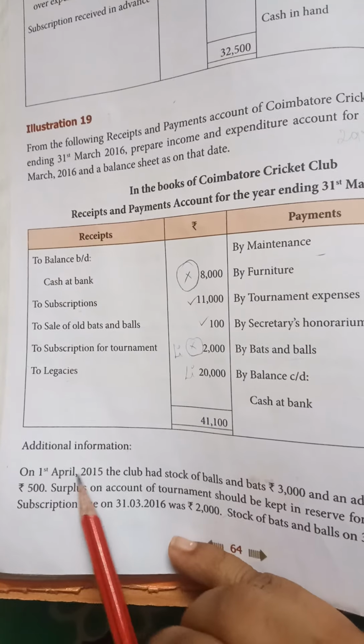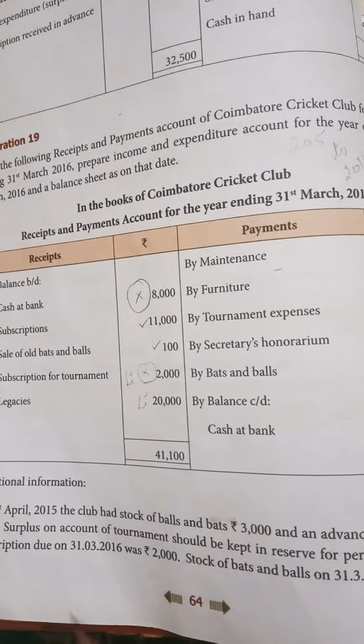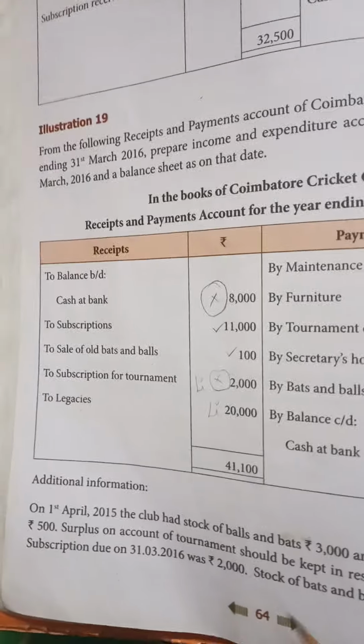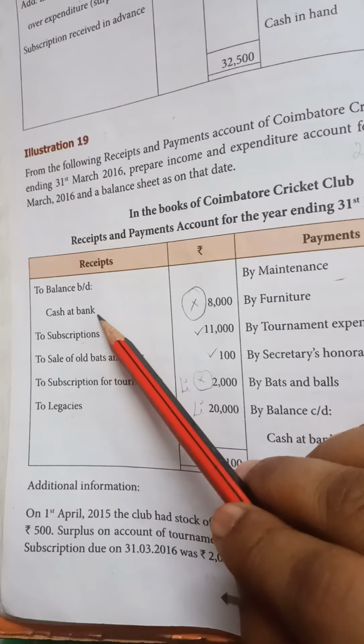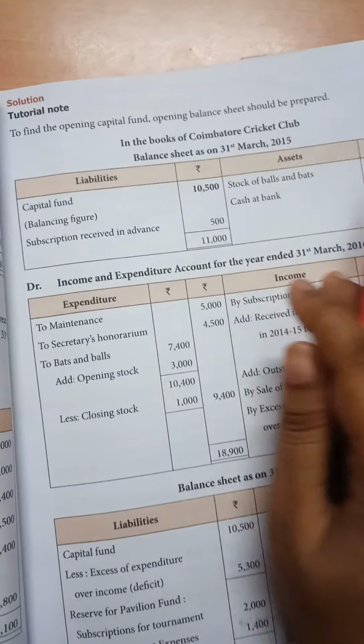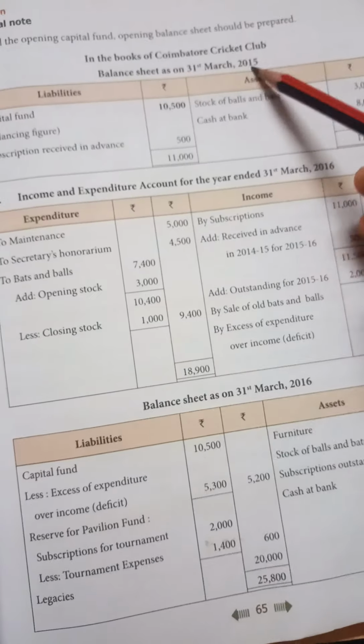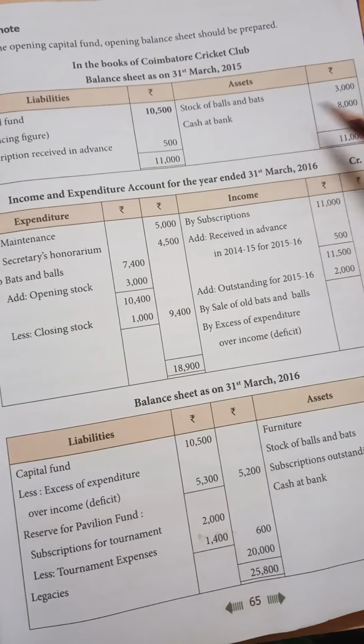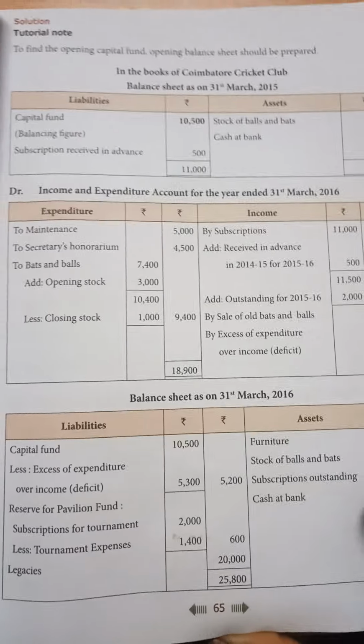Since it is given as 1st April 15, these are the opening balances. So now first what we have to do is take up this cash at bank. This is your asset. So in the books of Coimbatore Cricket Club, balance sheet as on 31st March 2015, take up the cash at bank and write as rupees 8,000.